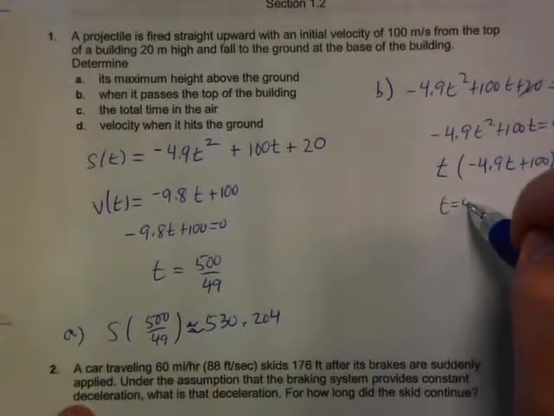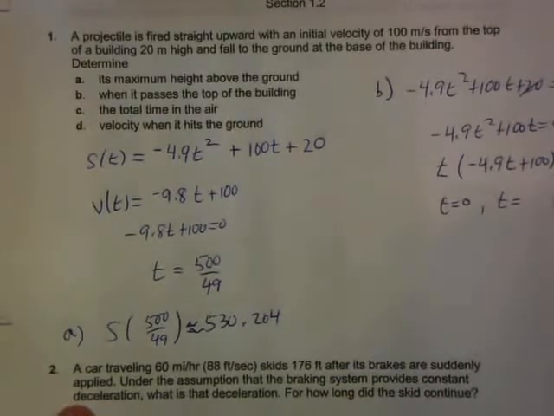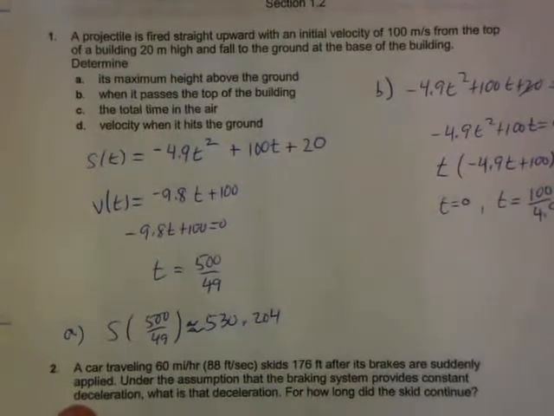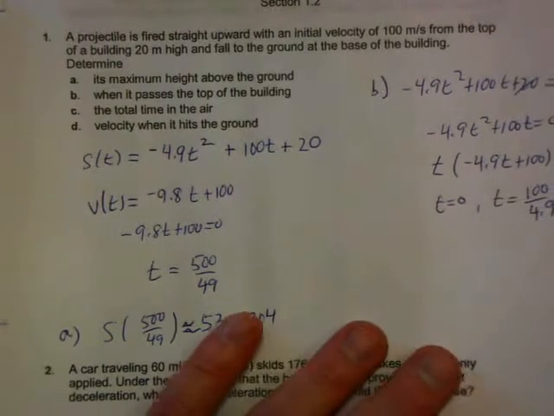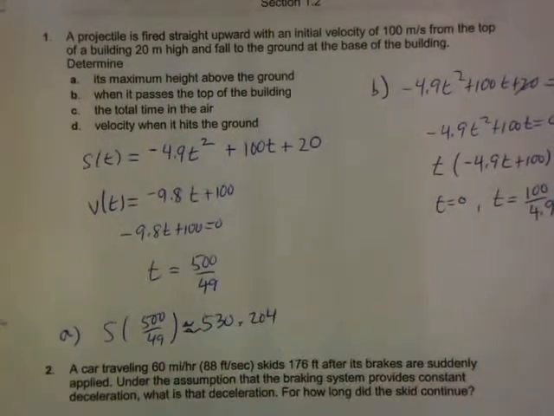T equals 0, which we knew because it started at 20, or t equals 100 over 4.9. Approximately 20.4 seconds, exactly 1,000 over 49 seconds.